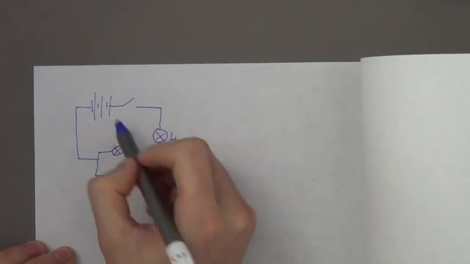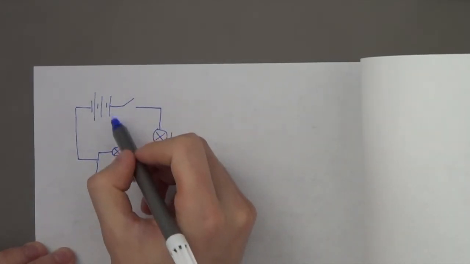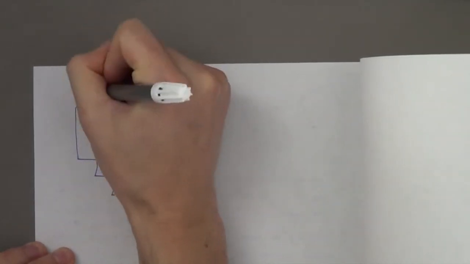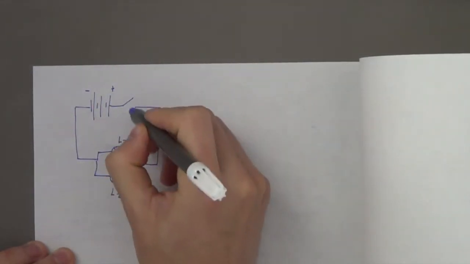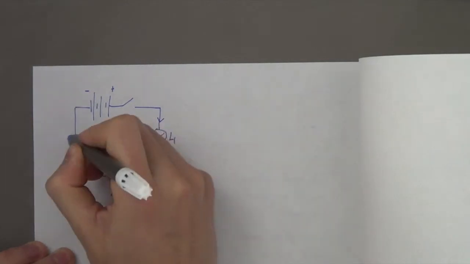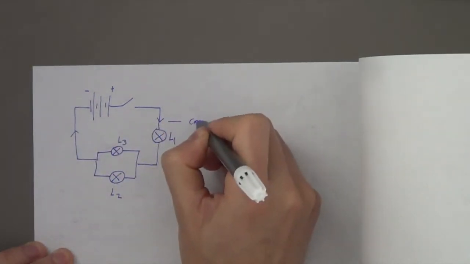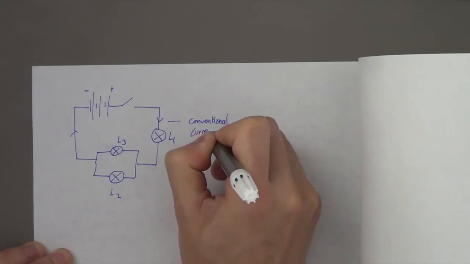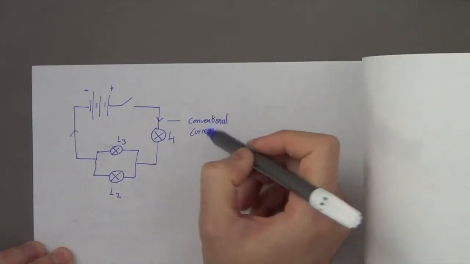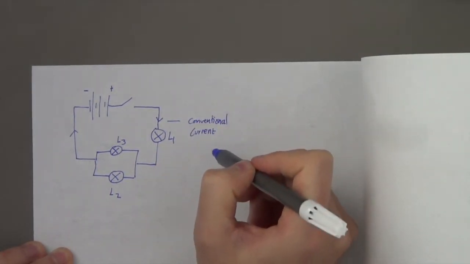Now, the longer side of the battery is going to be the positive end, and the shorter side is the minus end. So conventional current, when that is closed, is going to go this way. Okay, so that's conventional current. Okay, so that is the answer to that question.